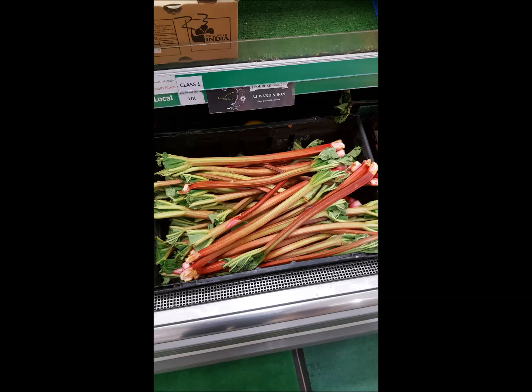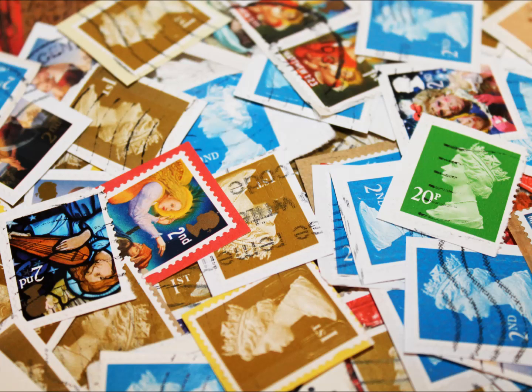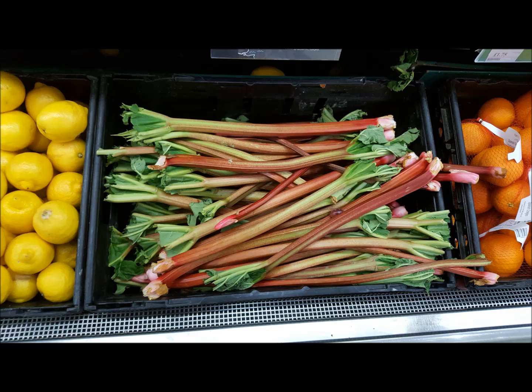Then it's time for some sums. If a stick is 20 centimetres long and a stamp is 1 centimetre square, you're going to get 20 stamps per side, which is 80 stamps, and then 1 on each end. So that's 82 stamps that you could get on one stick of rhubarb.